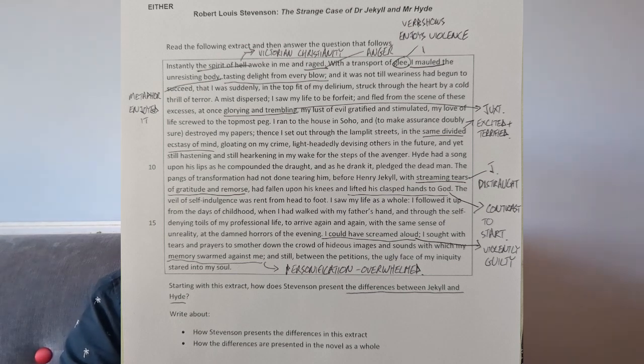Down at the bottom, once Jekyll comes to his senses and Hyde runs back to Jekyll's house, takes the potion, turns back into Jekyll, Jekyll is instantly exceptionally guilty, right? And we can see this with phrases like streaming tears of gratitude and remorse, right? Now, even if you're not entirely sure on gratitude and remorse, if he's streaming tears, you can tell he's very upset. It's extreme upset, extreme guilt about what's going on.